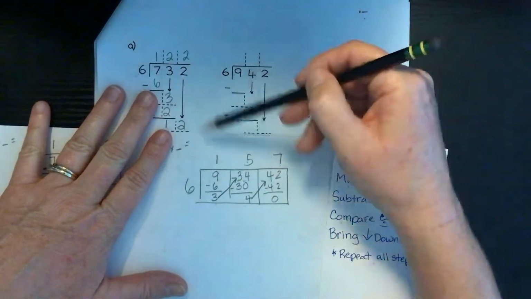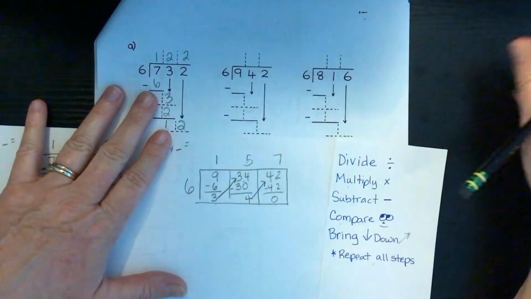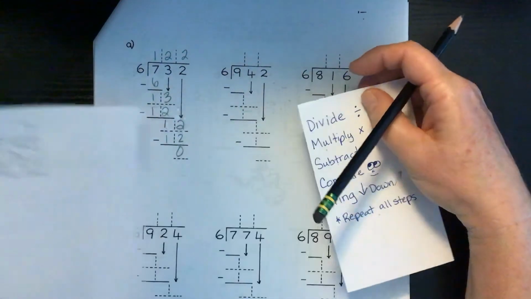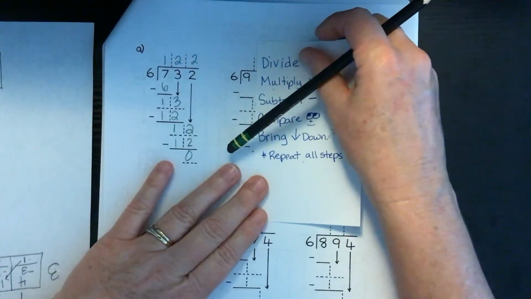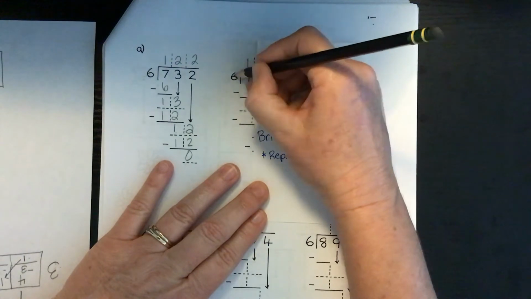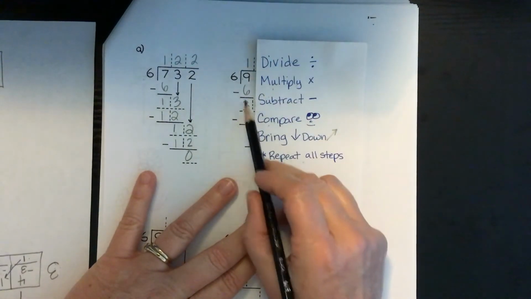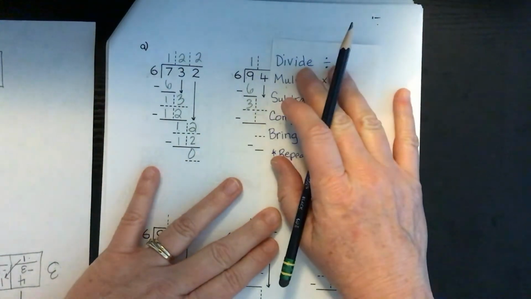Now, hopefully those that were doing the algorithm, you got the exact same answer. If you didn't, you made a mistake. So again, looking at that algorithm, I do the same thing. 6 divided into 9 is 1 because 1 times 6 is 6. When I subtract, I get a 3. I compare, it's less than my divisor, so I'm ready to bring down.